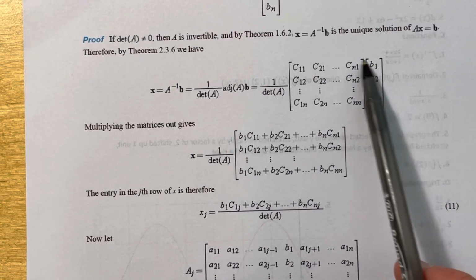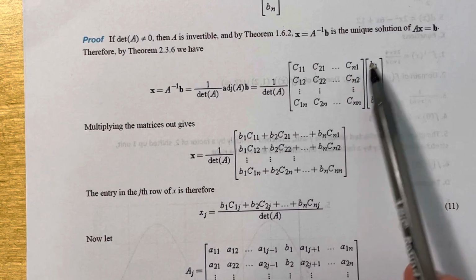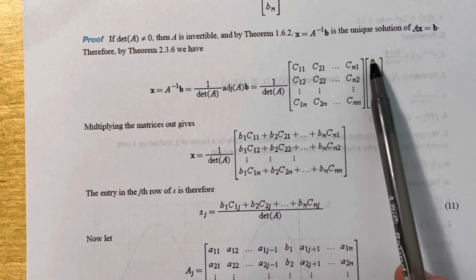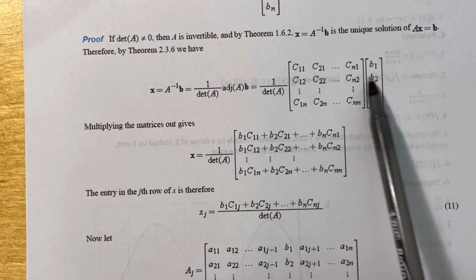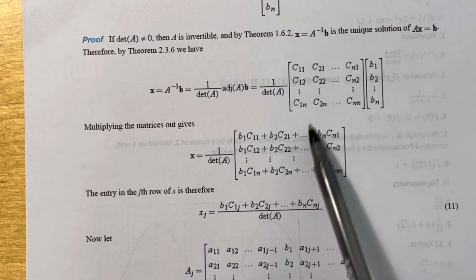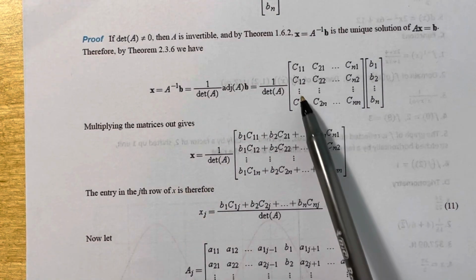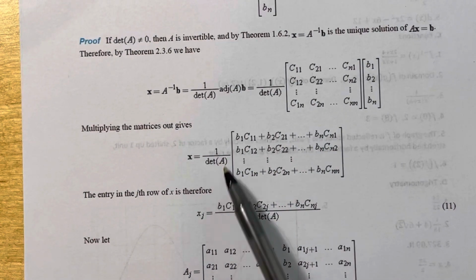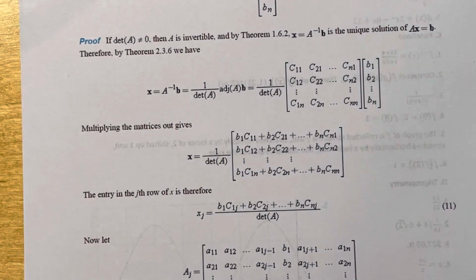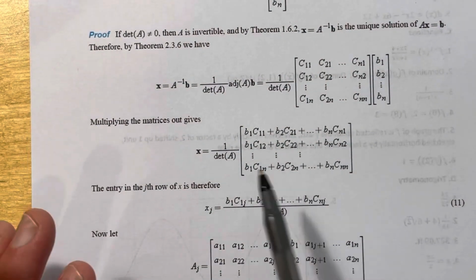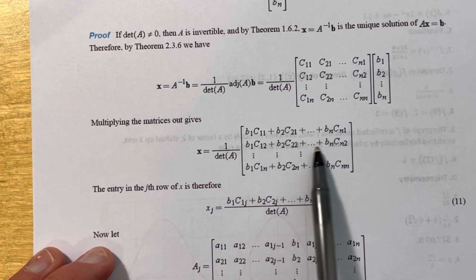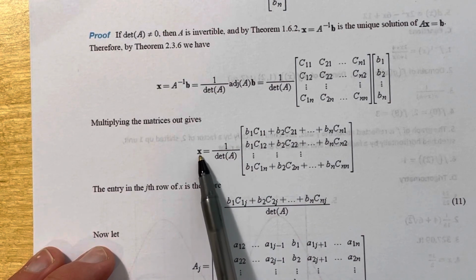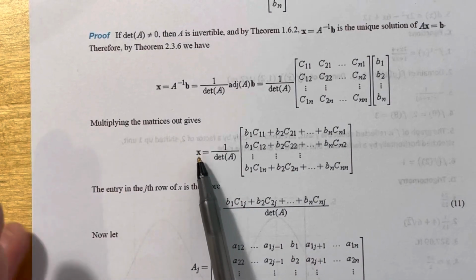Now, if we explicitly multiplied this matrix times this vector, I'm going to get a column vector, and it's going to look like this. So you can see from the first row, b1 times C11 appearing there, b2 times C21 appearing there, and so on and so forth. Okay, so far all we've done from here to here is multiply the matrices. The 1 over determinant of A is still just floating around out there. Okay, now each one of these expressions in here, when multiplied by 1 over the determinant of A, is giving us one of the entries in our solution vector x.